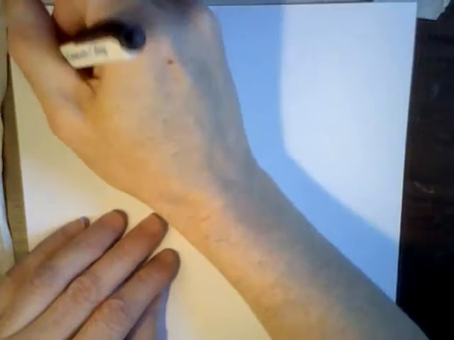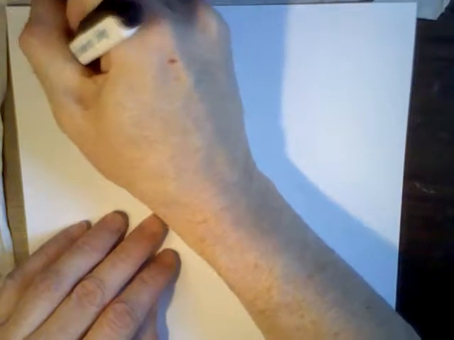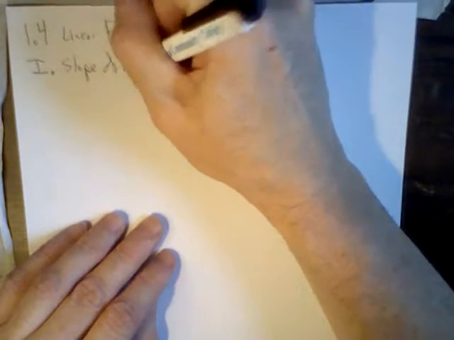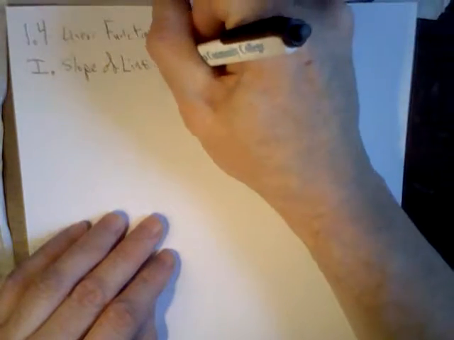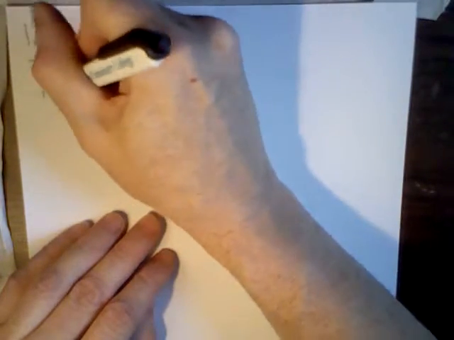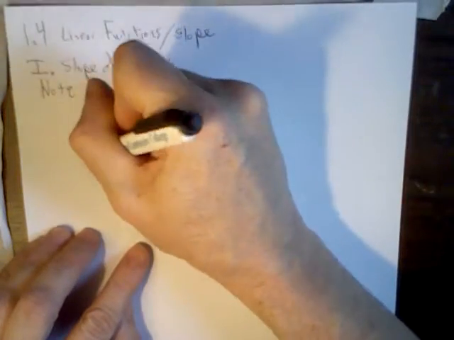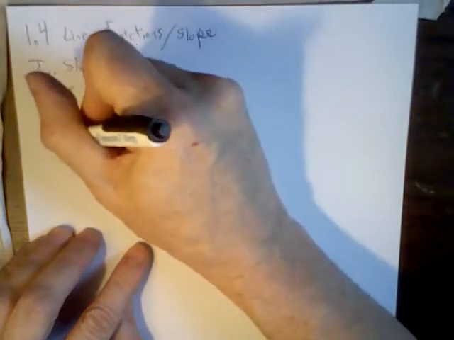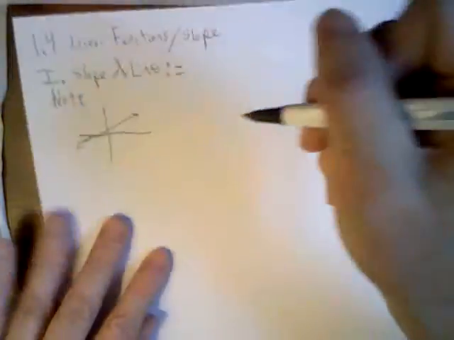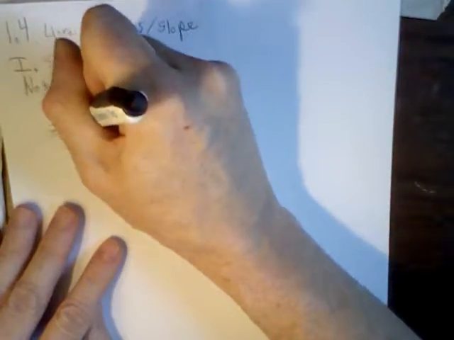So we begin with the slope of a line, which is basically just the tilt. So slope of a line, and we can define the tilt of a line. So maybe we should notice what the slope measures. And there's four basic kinds of tilts. There's this positive tilt. Oops, there's a hole in my table here.